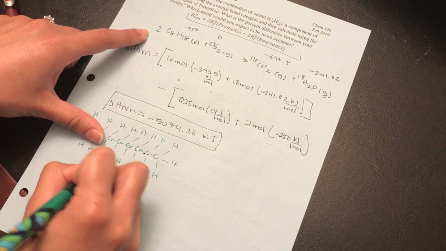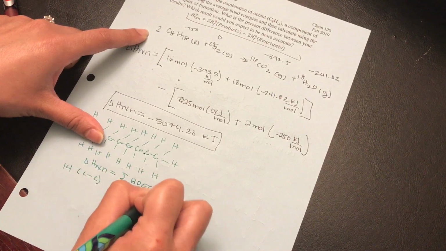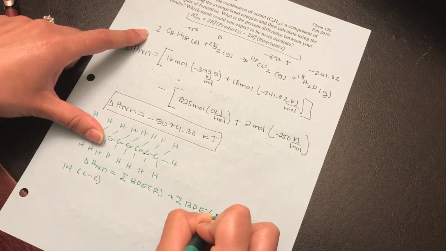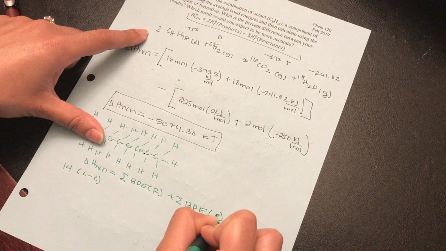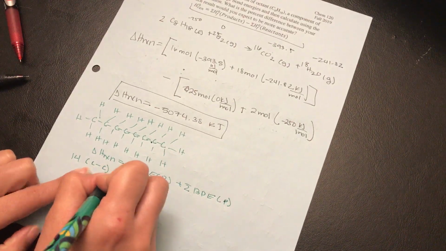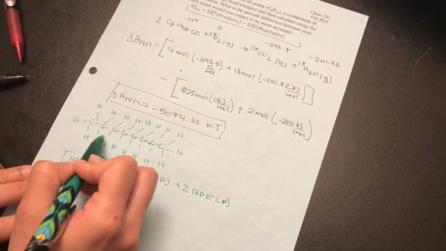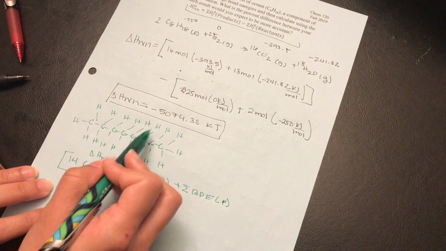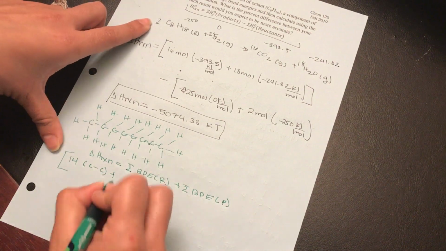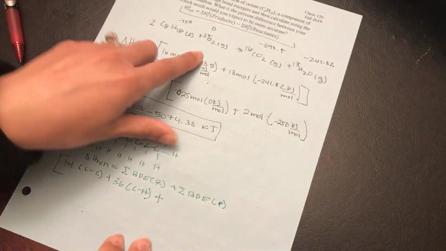I know that this delta H of reaction is the sum of bond dissociation energies of my reactants minus the sum of the bond dissociation energies of my products. So carbon to carbon 14, plus how many hydrogens do I have? 18. 2 of them, so 36 carbon-hydrogen. Plus O2.